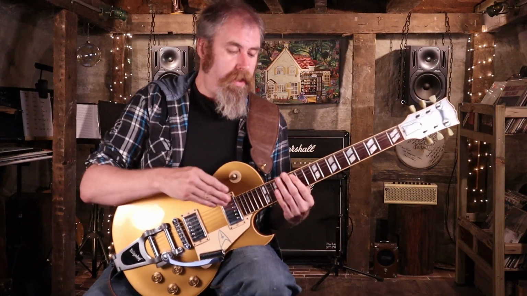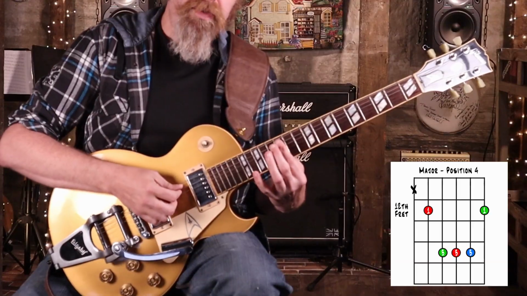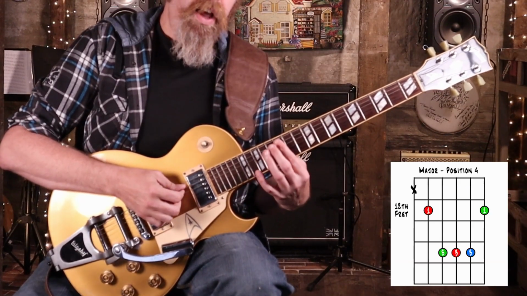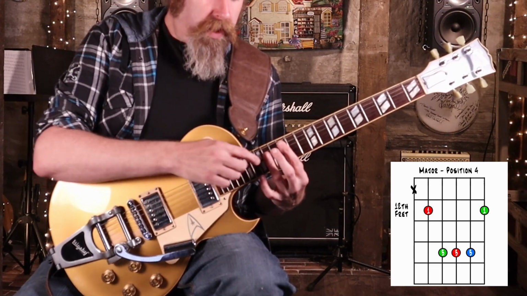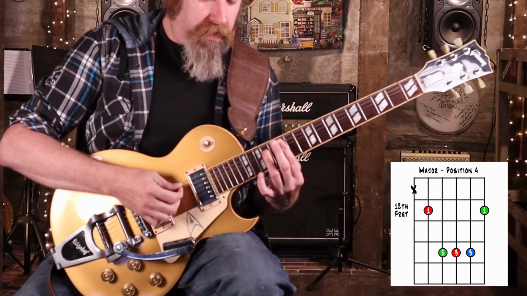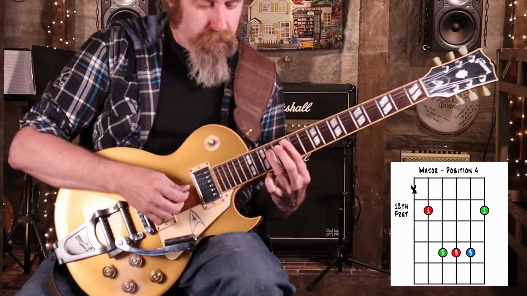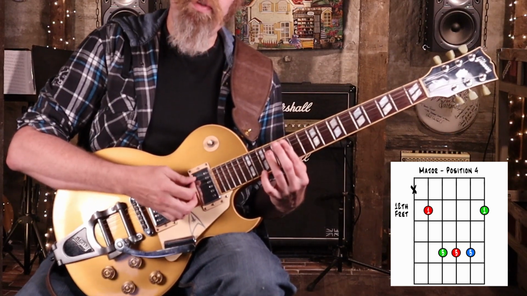So position number 4, we're going to go with the root on the A string again, but this time we're going to start there and move up the neck. First finger on the 12th fret on the A string. Then I want to go with this third finger. I'm going to bar the next 3 strings. So I'm going to go on the 14th fret with my third finger across all 3 strings.